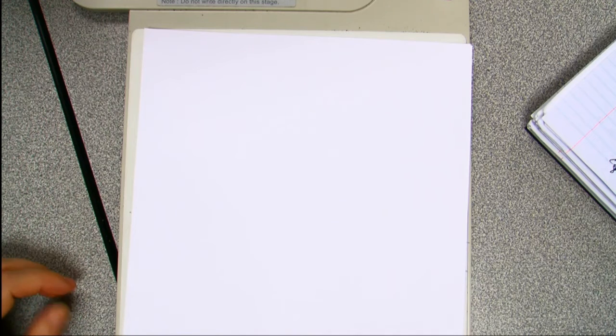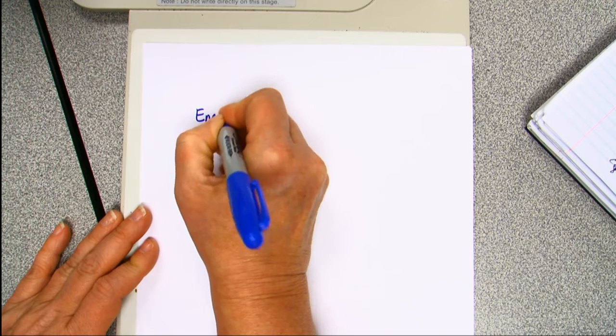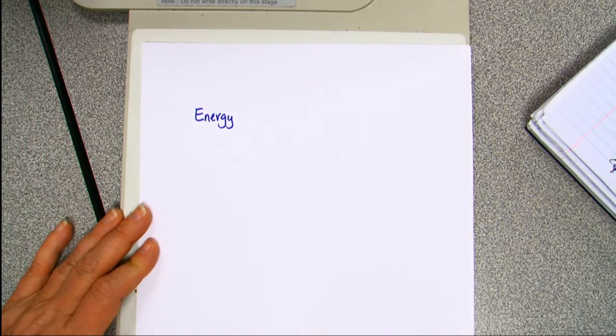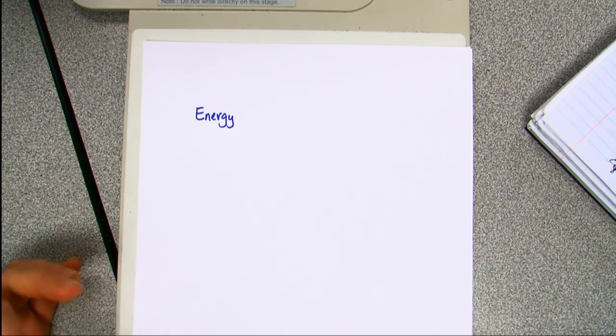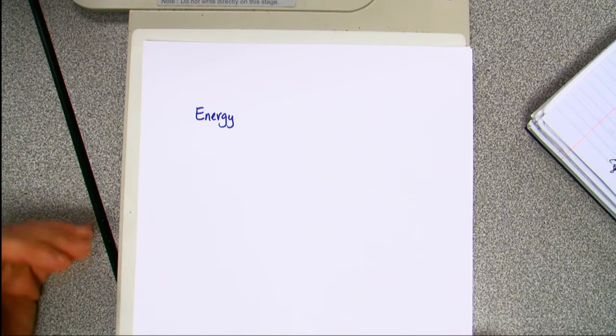So what happens when they flip the switch? They have to let it charge, right? They keep the battery, but we have to charge it. So what we want to look for is the energy stored, because we're going to discharge that energy through the heart muscle.